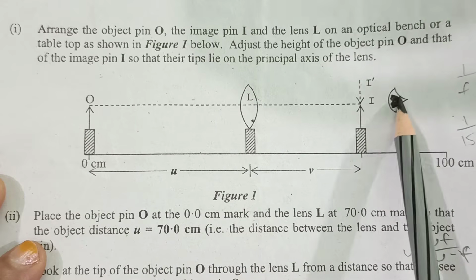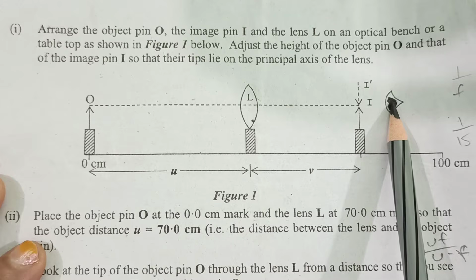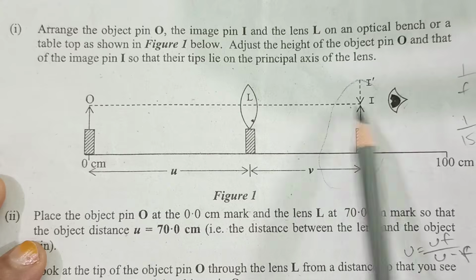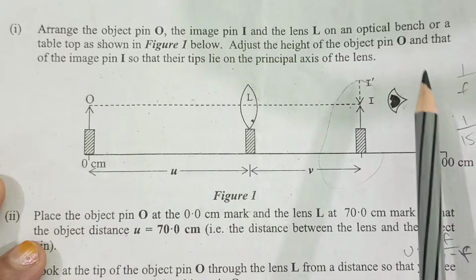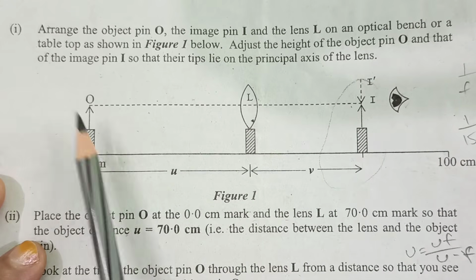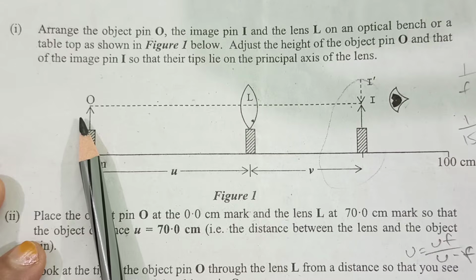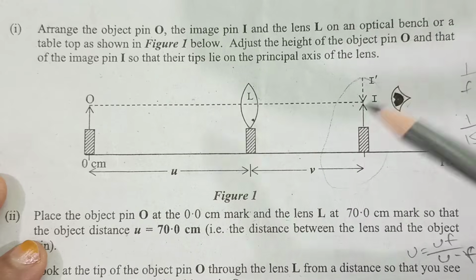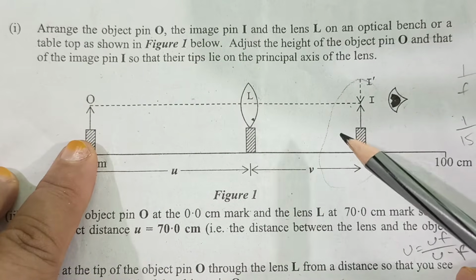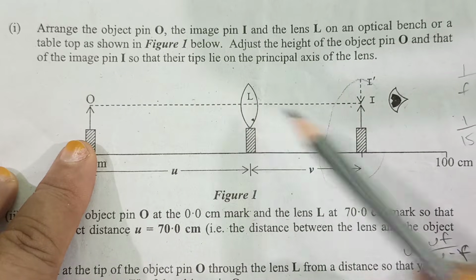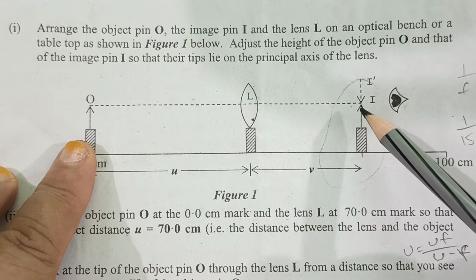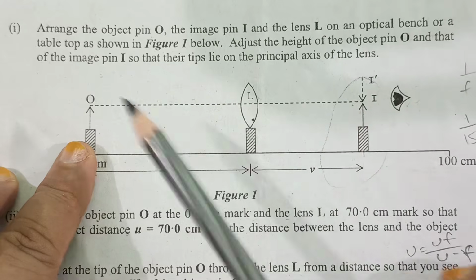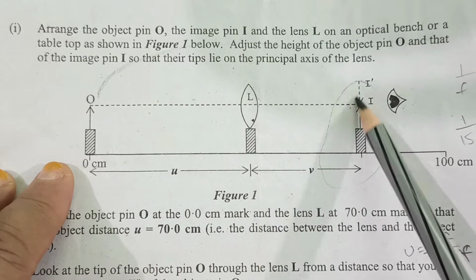This is the observer, that means you. The pin on your side is the image pin. The pin whose image you will observe through the lens is called the object pin. Is it clear? Many students are confused between the object pin and the image pin. So the object pin is that pin which you observe through the lens, and the image pin is that pin which is on your side and which is used to detect the position of the image of the object pin.